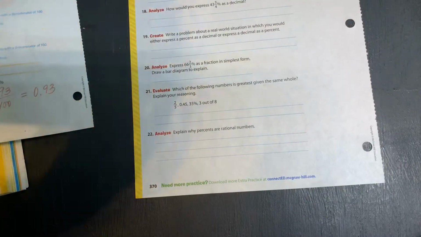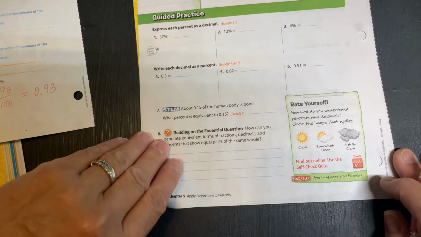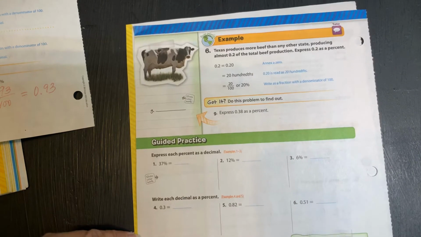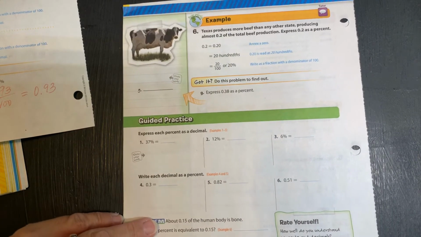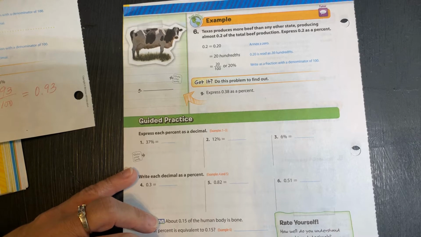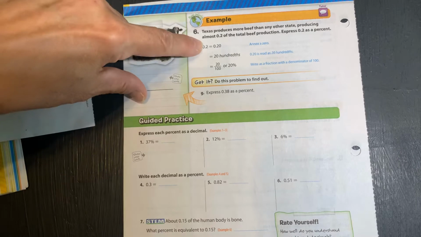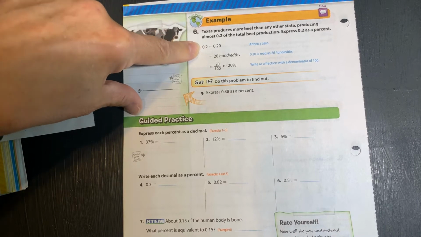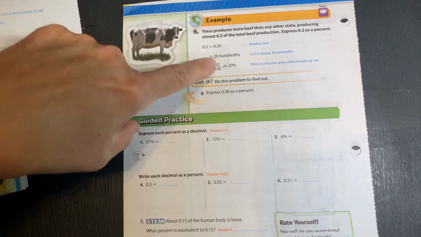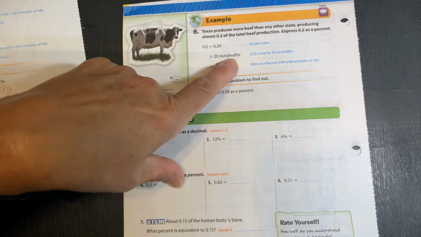Okay, then to go to page 368 at the top, Texas produces more beef than any other state, producing 2/10 of the total beef population. Express 2/10 as a percent. So if you write 2/10 as a decimal, couldn't you just add that 0 and have 20 hundredths?